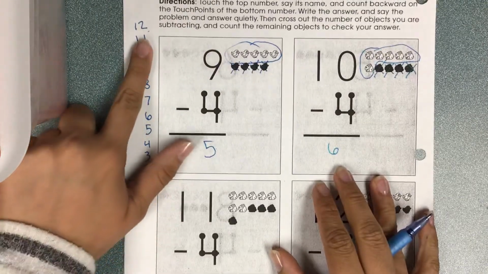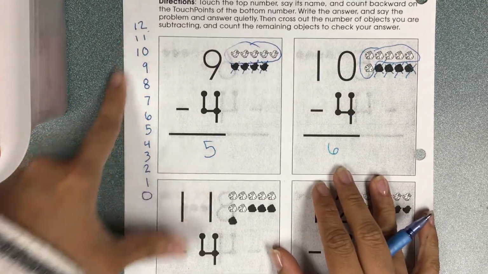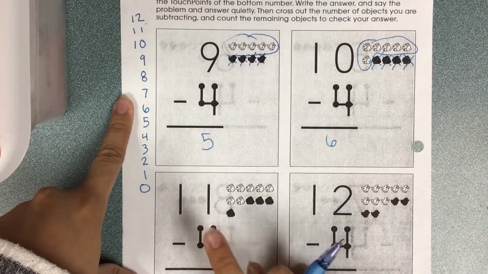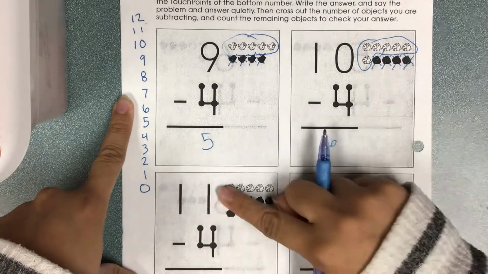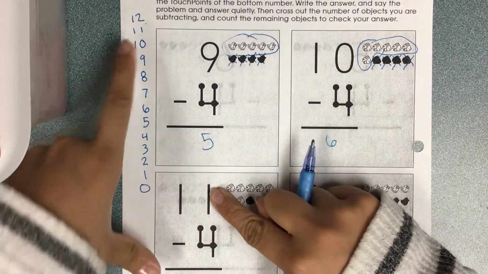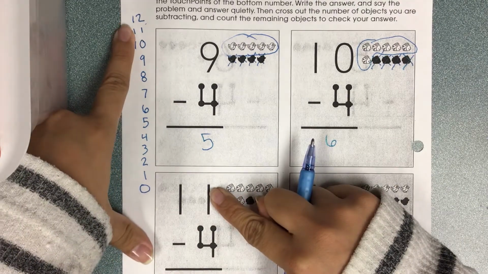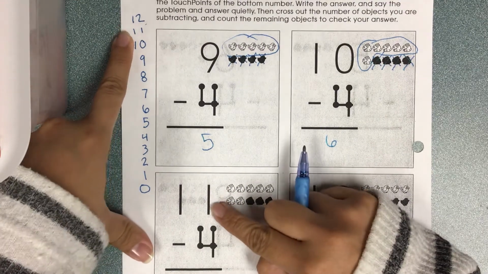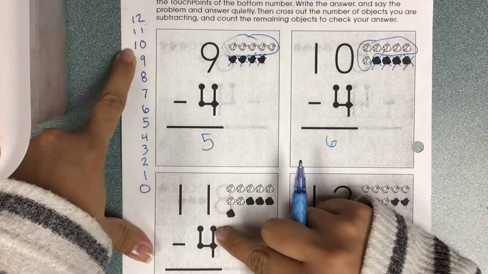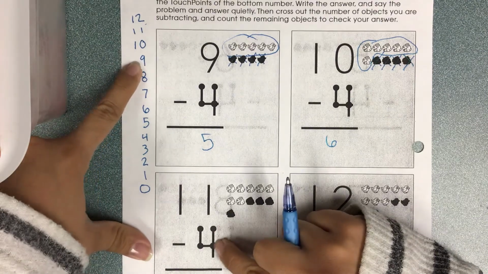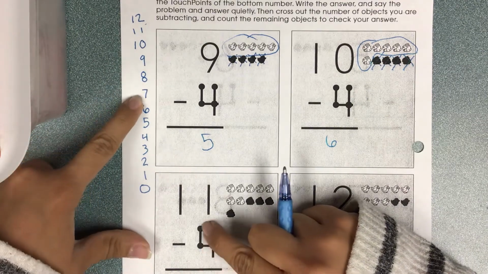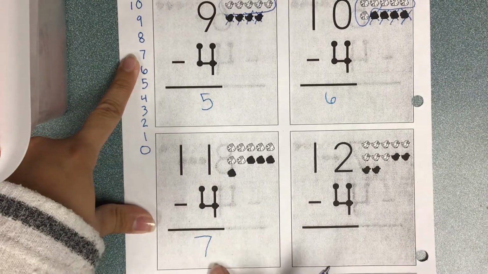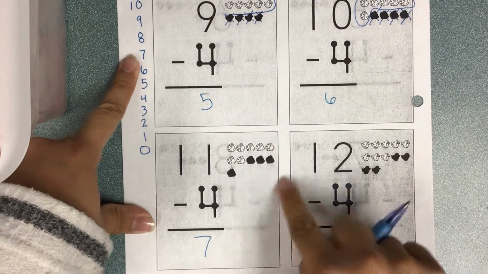And remember, we have our number line right up here, okay? So we have 11 minus 4. So remember, we're going to start at the top, 11, and we're going to count backwards on each touch point, okay? So 11, 10, 9, 8, 7. So now we know 7, so we're going to write the answer here. And then we're going to check with our pictures.